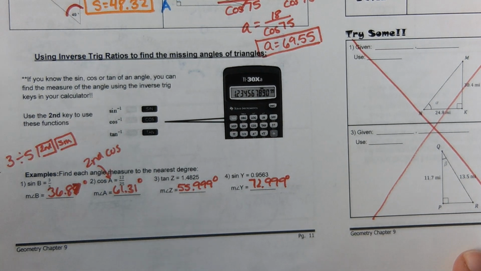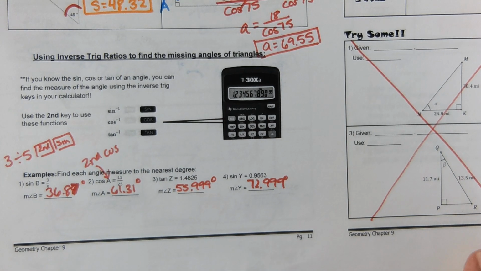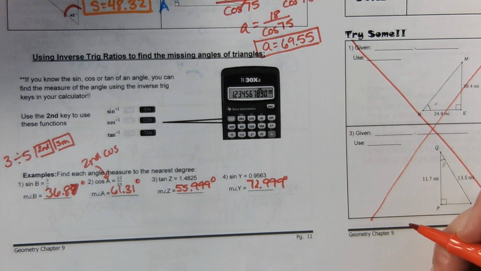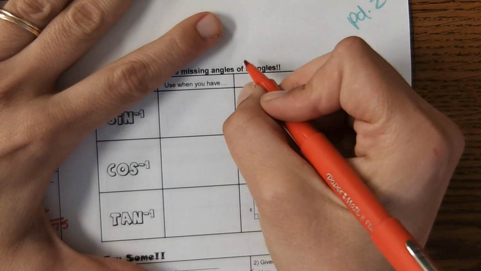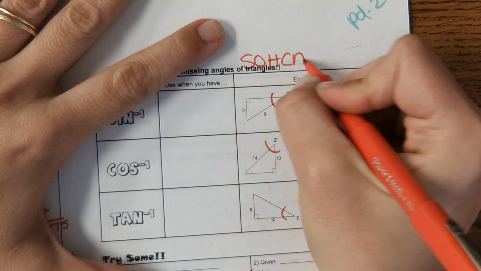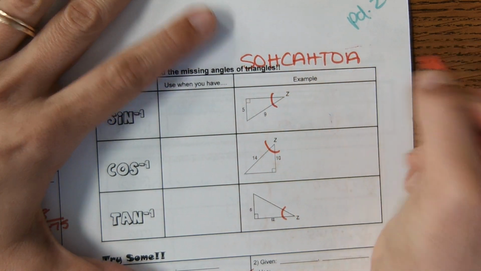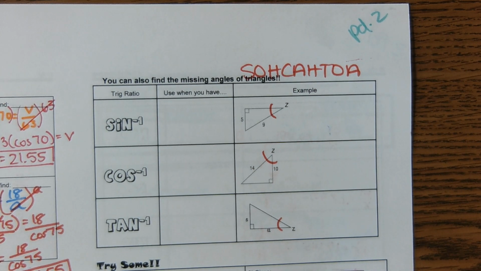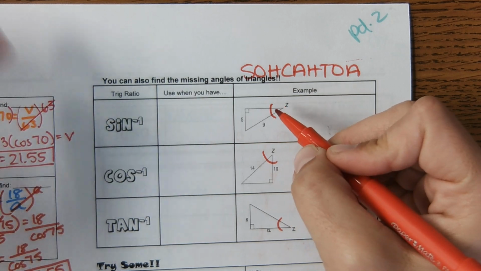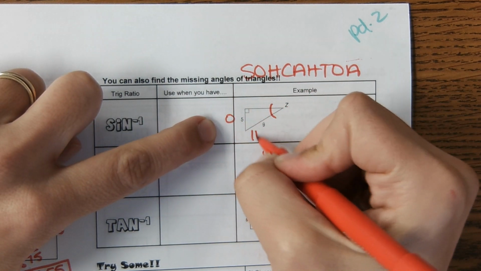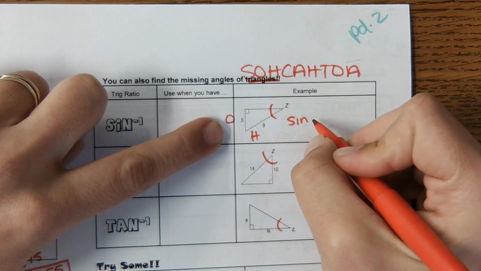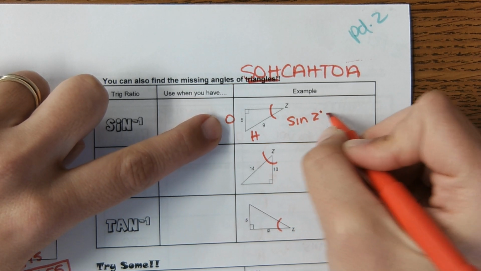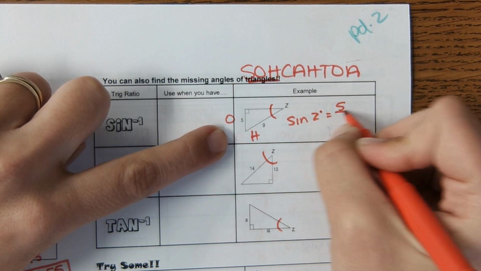Okay, so now we're going to use this in the problems. So moving over here. First things first, we need to set it up. And again, we need SOHCAHTOA. So write it down so that way you can reference it as you do the problem. And this is our designated angle. So we have opposite and hypotenuse. So that means we're going to use sine of z equals opposite over hypotenuse, 5/9.